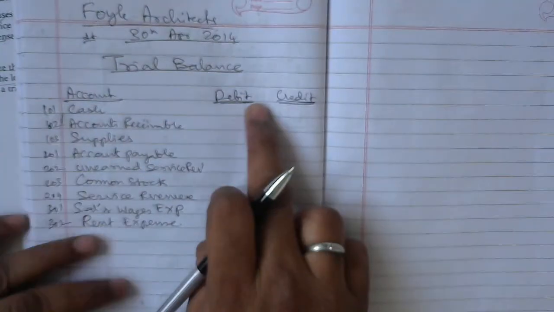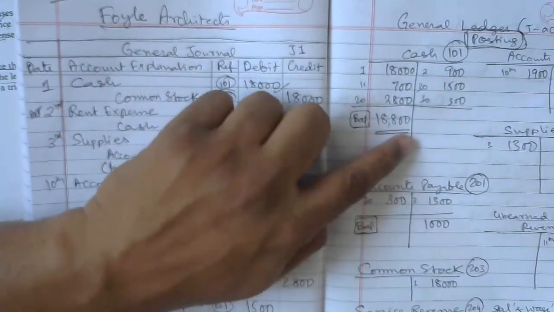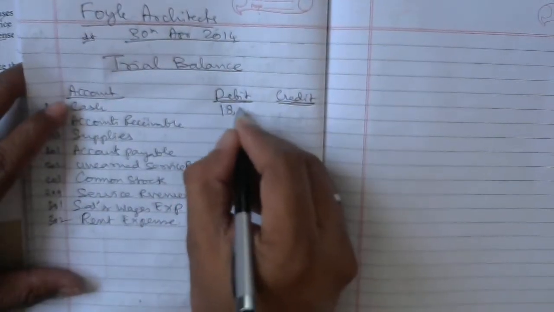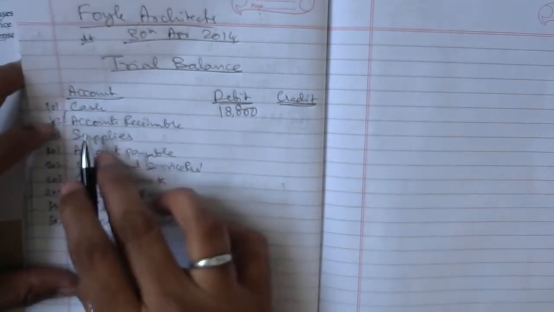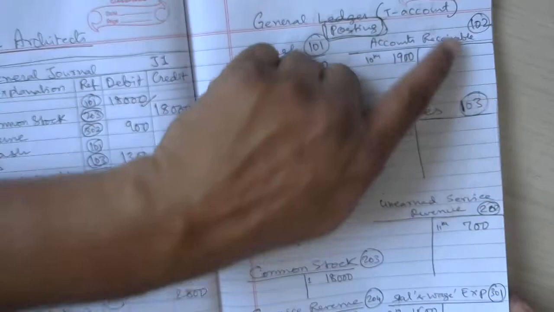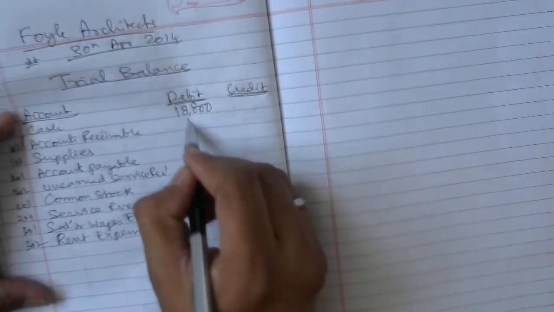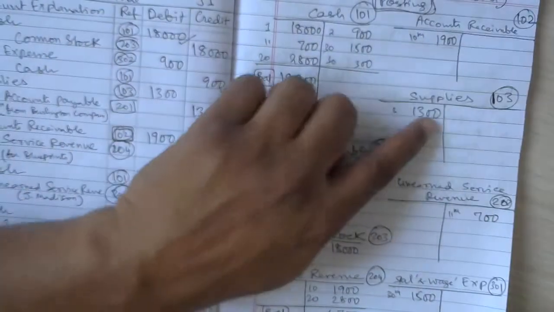Now, what is the total balance in the cash? Looking at the cash, total balance is 18,800. That is under the debit balance. Now accounts receivable has a debit balance of 1900. Supplies has a debit balance of 1300.